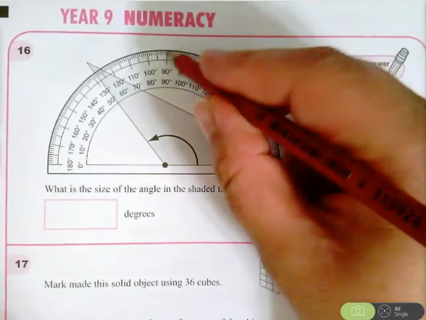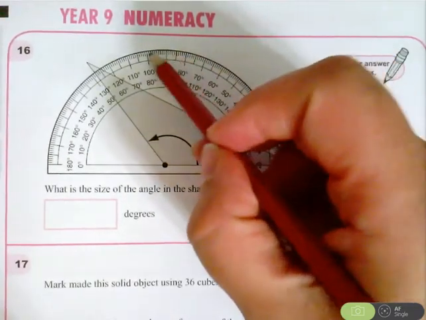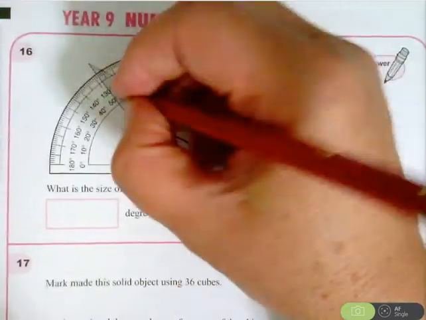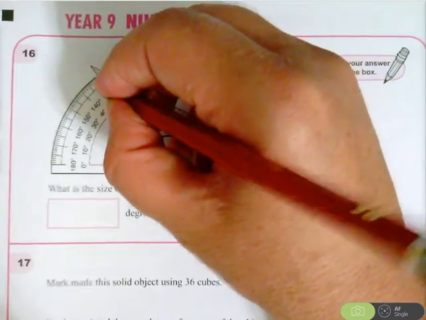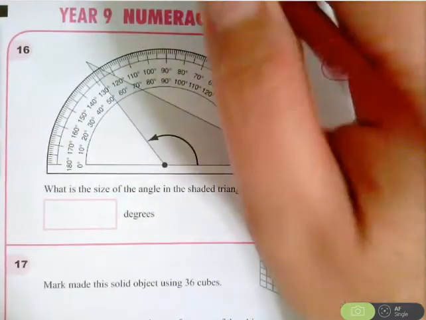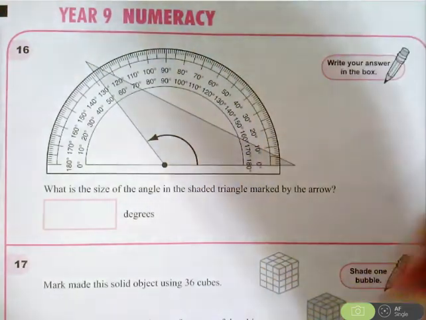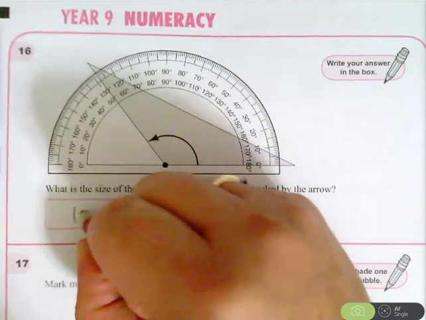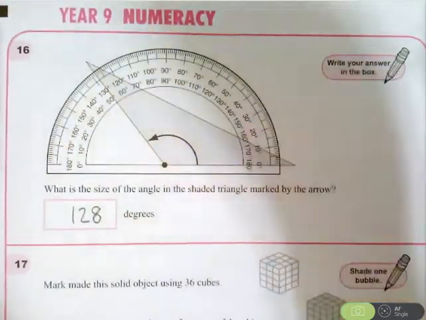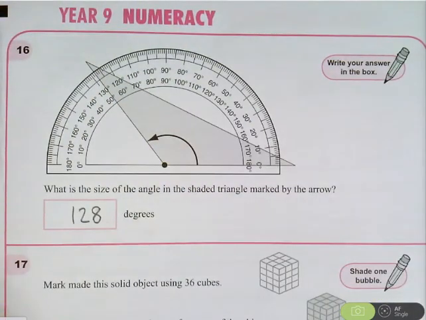So we're up to 90 so far. We keep going, 100, 110, 120. Now there's 130, and you're two intervals or dashes away from 130, and it's before 130. So that angle would be 128 degrees.